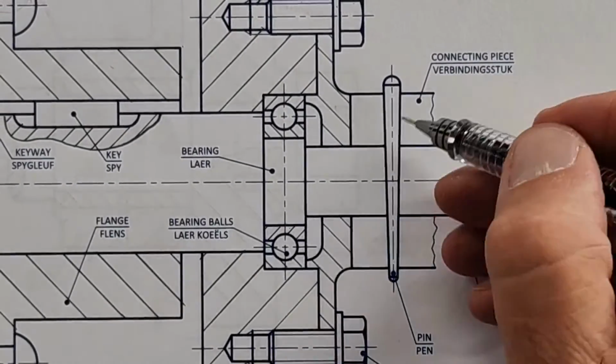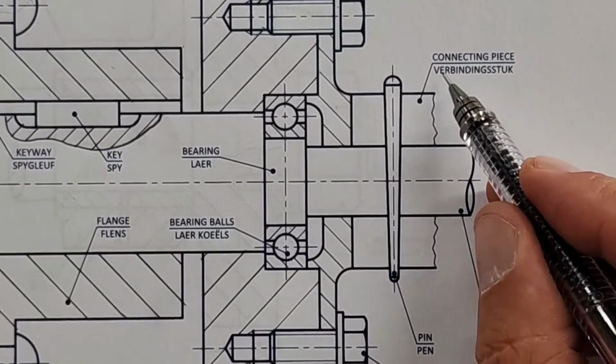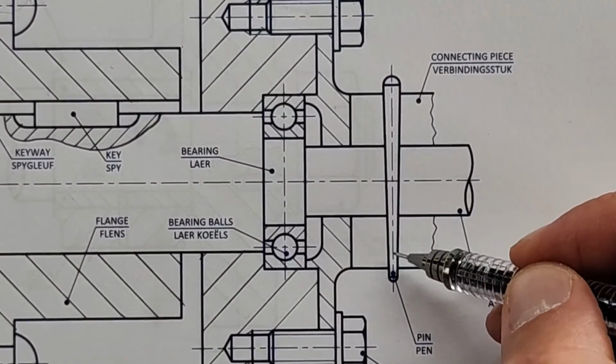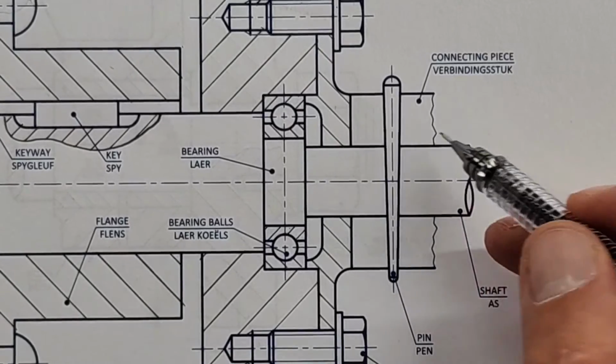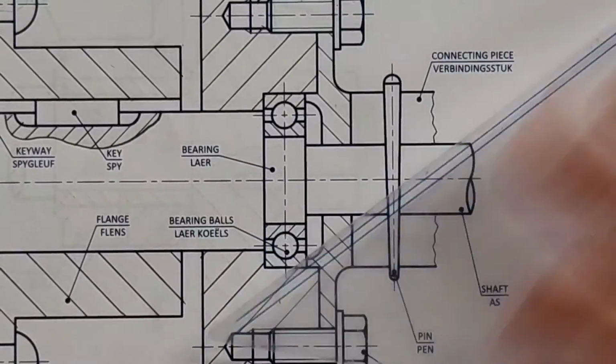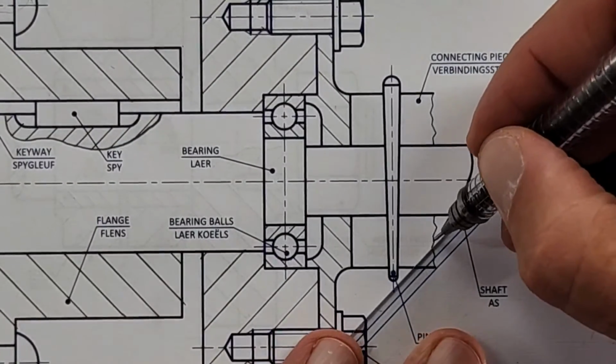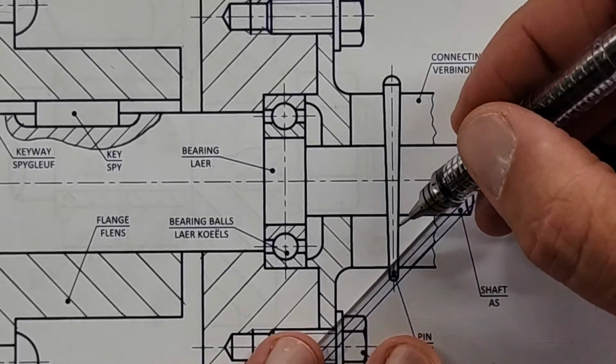Alright, just to the right of it, we've got a connecting piece with a pin through. So in this bigger connecting piece, we're going to have our traditional 45 degree.